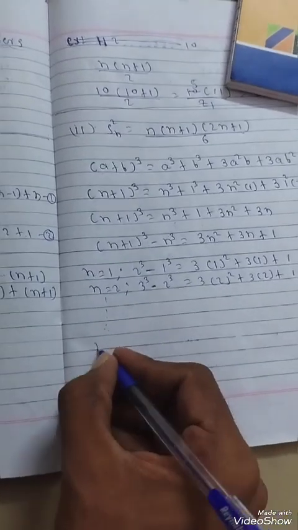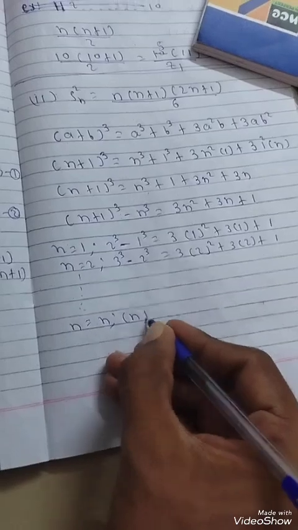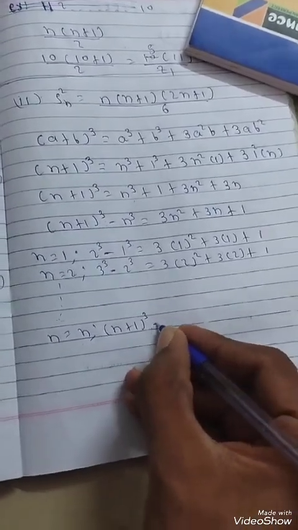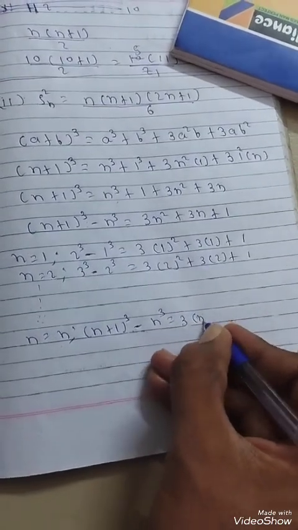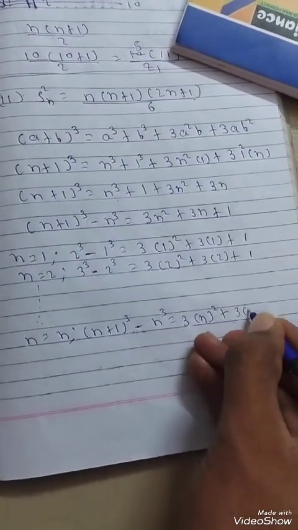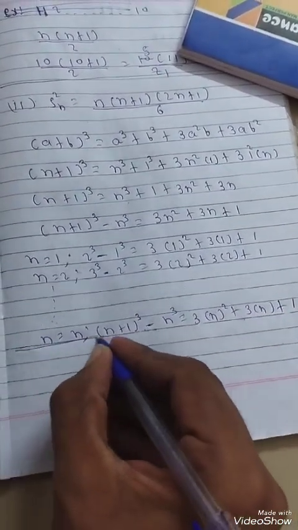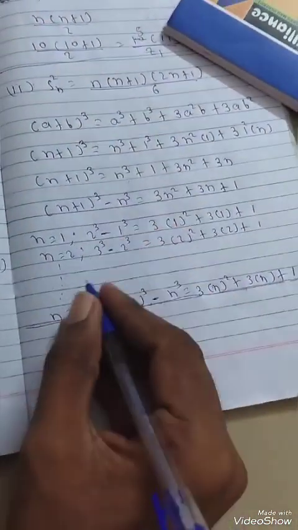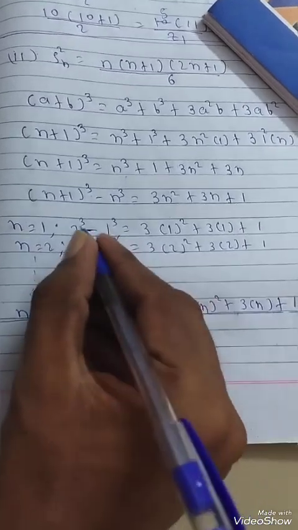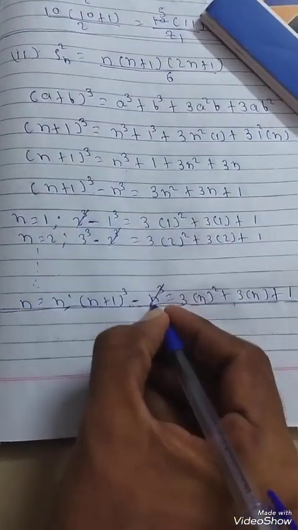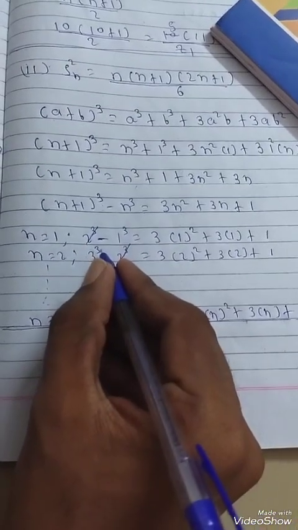Like this, if we take n equal to n, then (n+1)^3 - n^3 = 3n^2 + 3n + 1. So now let's add all these equations. When we add all these equations, all these terms will be deleted, because after adding, the plus and minus everything will cancel.